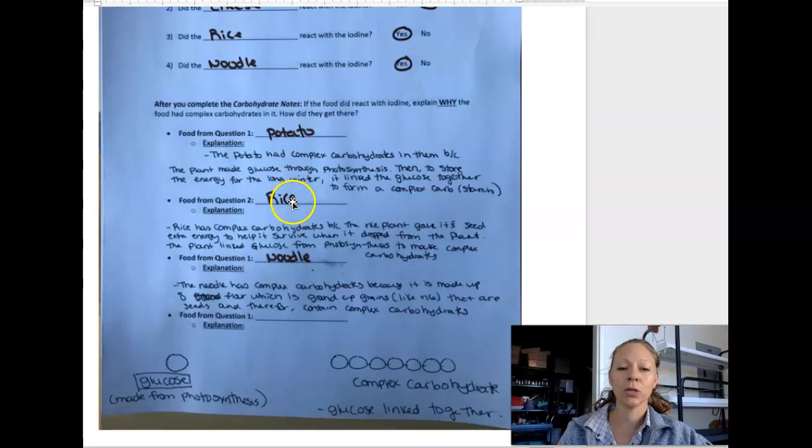The next food we looked at was rice. Rice did also change color when we put iodine on it. And so why does rice have complex carbohydrates in them? Well, that's because the rice plant, so rice is a plant, rice is a grain that comes from a plant, and so the plant is going to make a seed, and it's going to give all of the energy that it can to that seed.